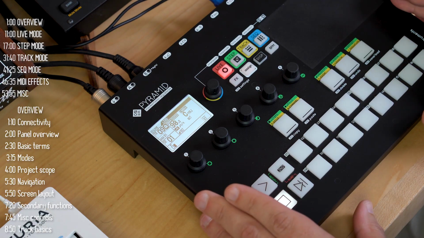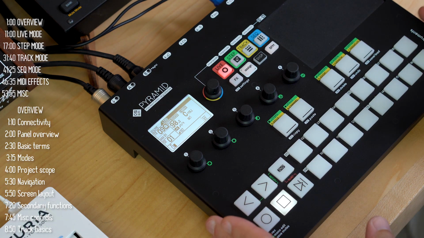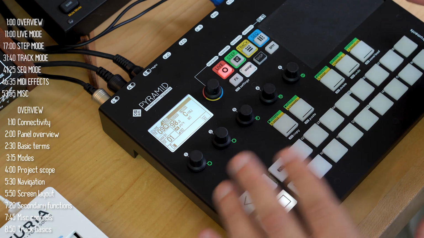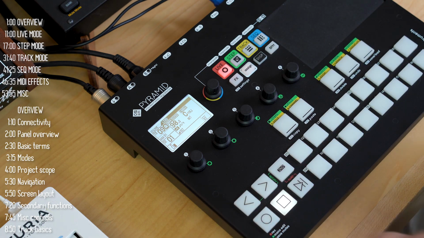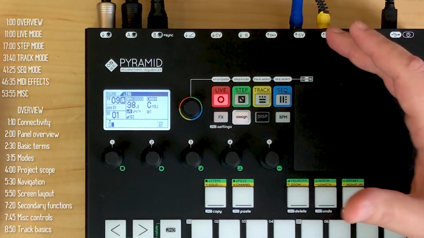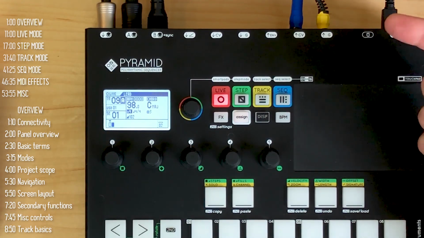Let's start with a bird's eye view. This is a sequencer, so it doesn't make any sounds, but rather its goal is to be the brain or the central hub for controlling all your software and hardware instruments. In terms of connectivity, it can control dozens of instruments simultaneously, and the way that it talks to them is using the outputs on the back.